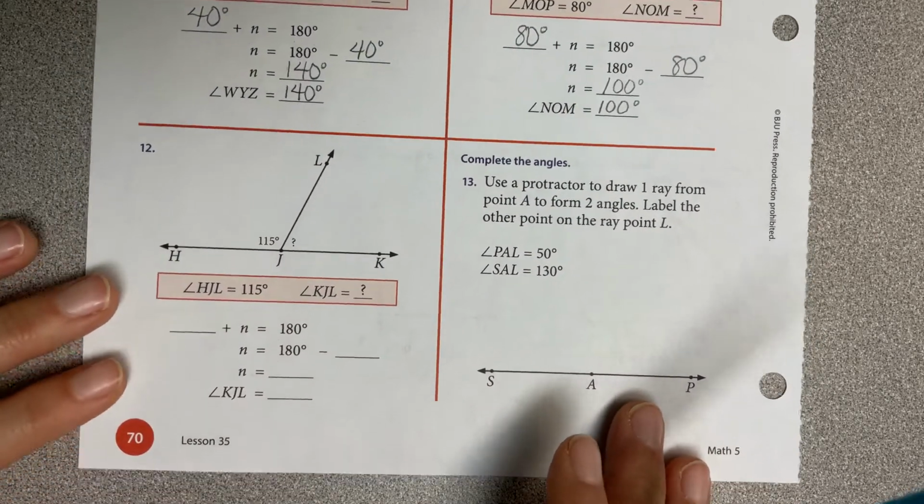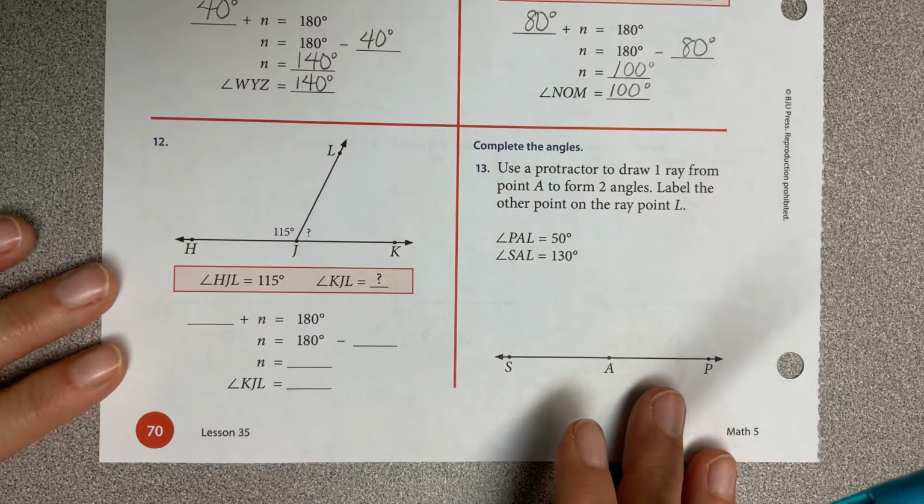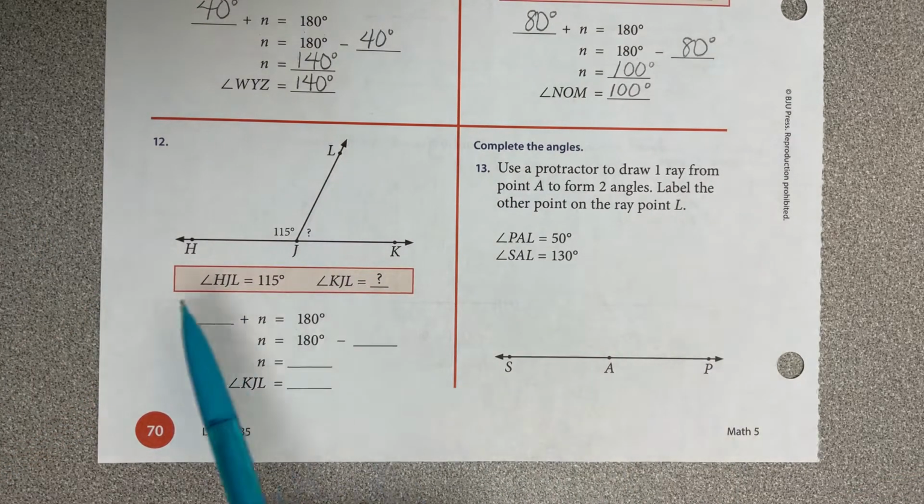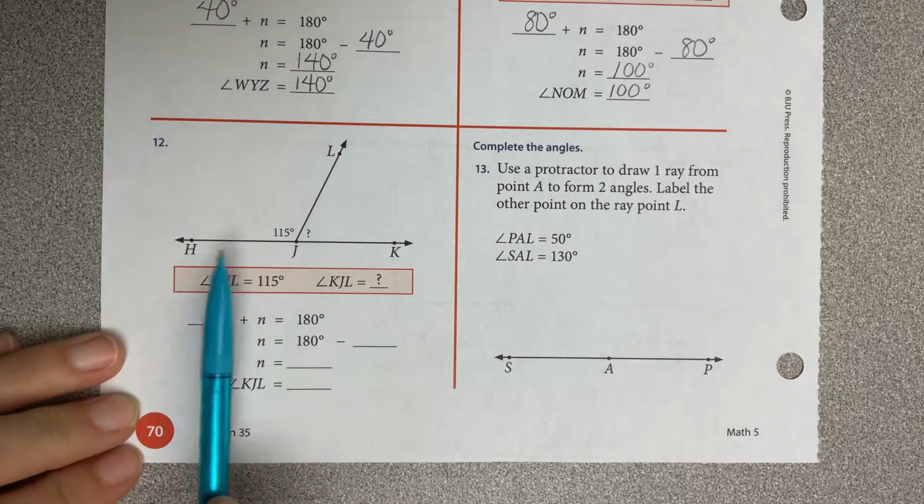All right, let's come down to number 12. I want you to try number 12 on your own. So I want you to set it up correctly and figure out what angle KJL is. So go ahead and pause the video and then press play once you've done the work. All right, let's see how we did.